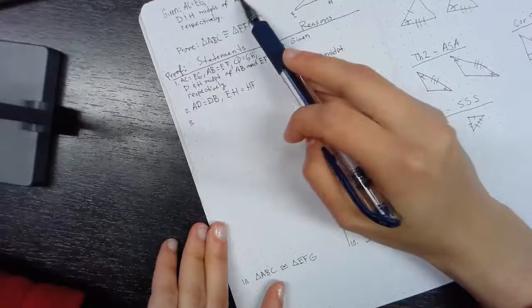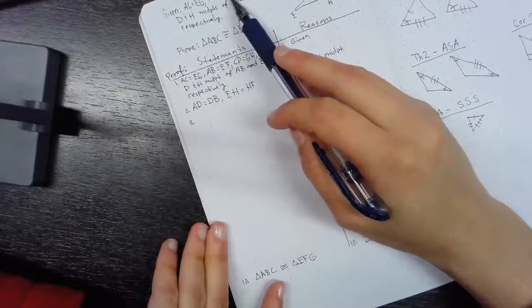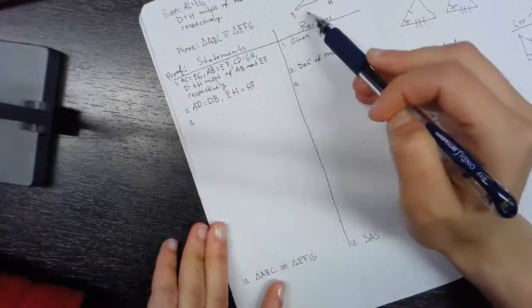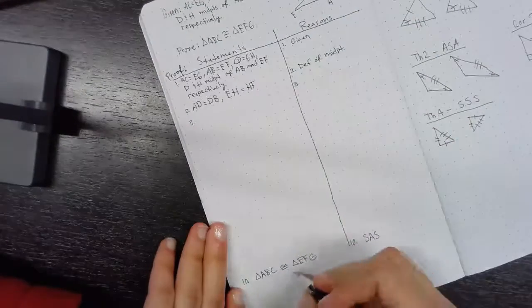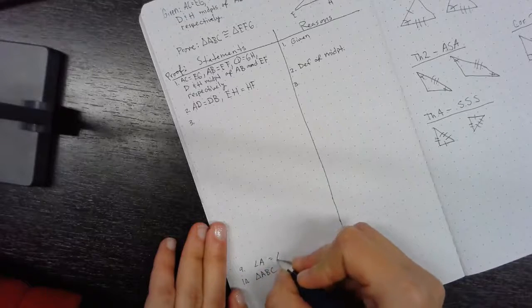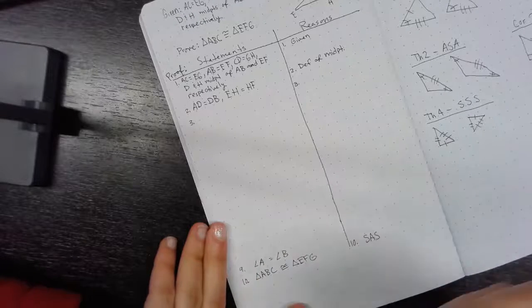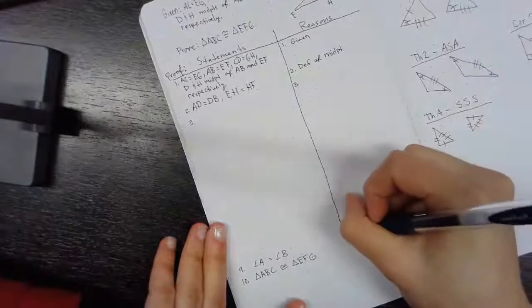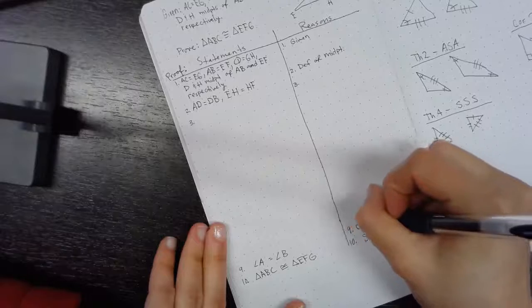And we have already that AB is equal to EF. So we just need angle A equals angle E. In order to get this, we need angle A equals angle B. So in step 9, I'm going to put angle A equals angle B. We're planning to get that by CPCTE of these two triangles here. So that's going to be my reason.